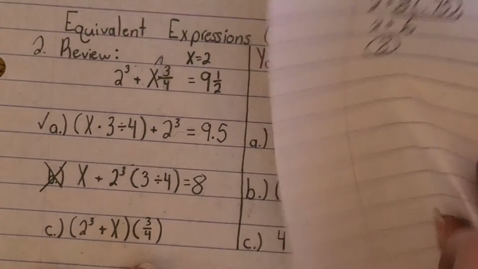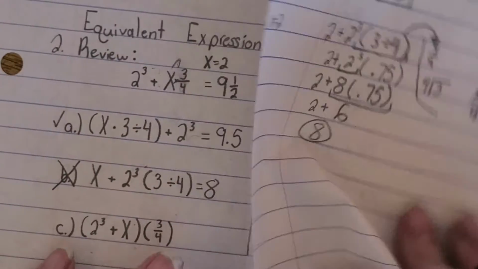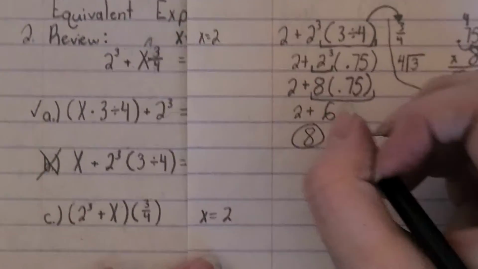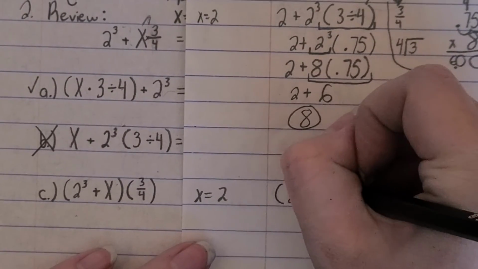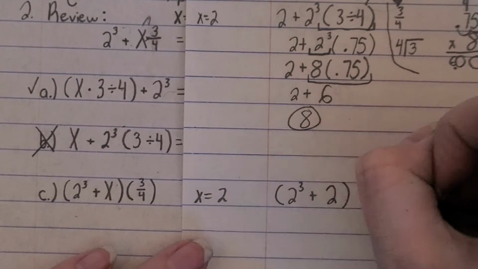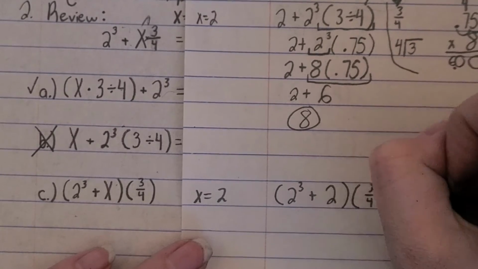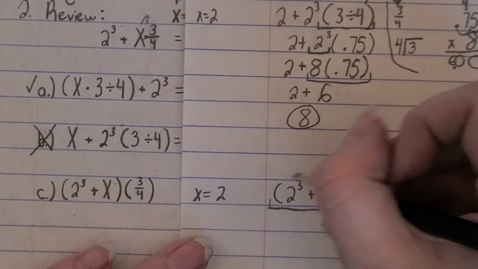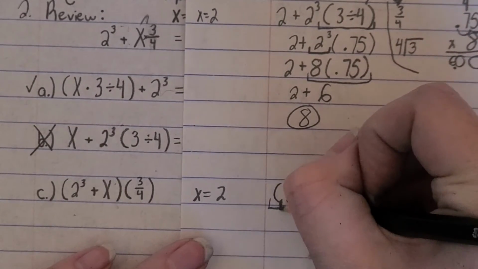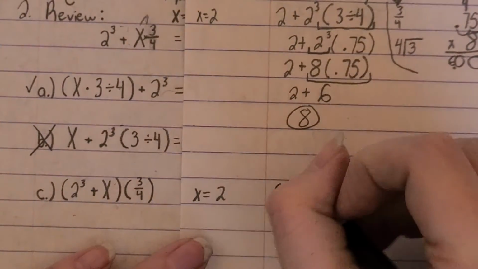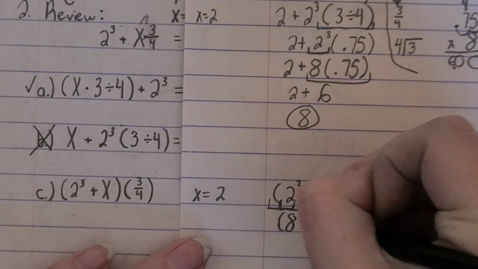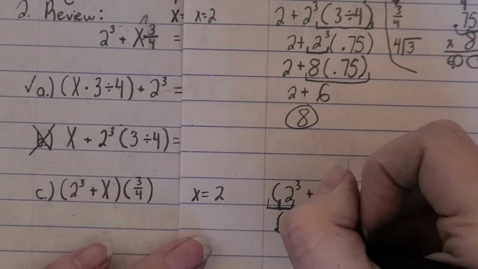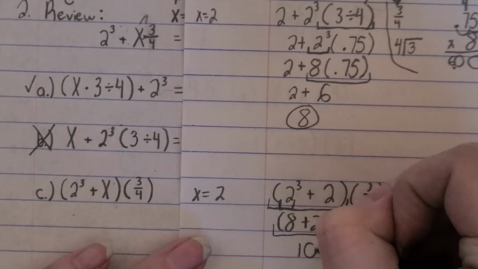Lastly, let's check C. Okay, so C, if x is equal to 2, would be 2 cubed plus 2 times 3/4. All right, so this time we have this group first. And inside our group, we do exponents first. Okay, 2 cubed we've already decided is 8. That's plus 2, and we still have 3/4. Okay, 8 plus 2, our first group, is 10.